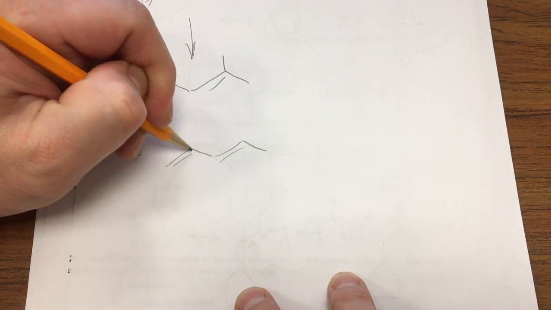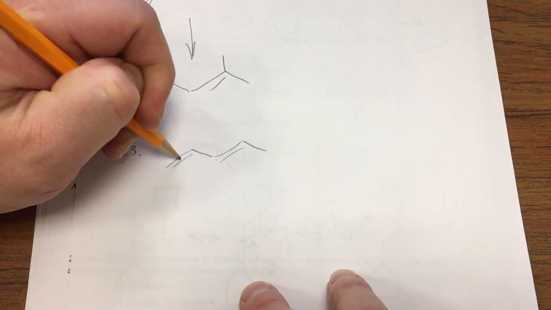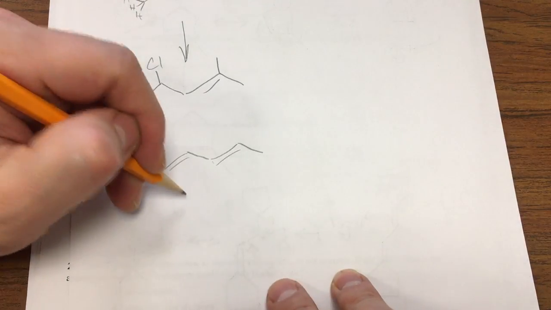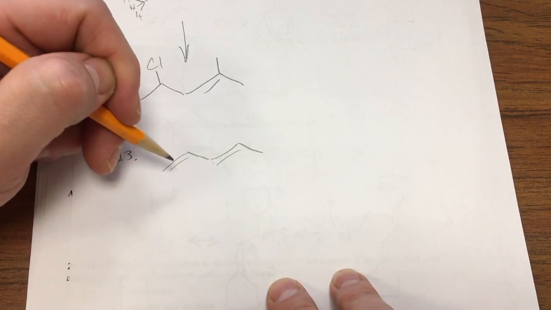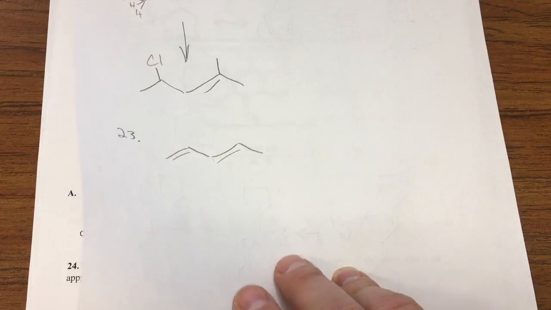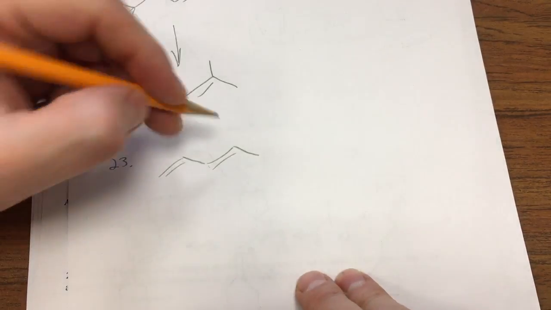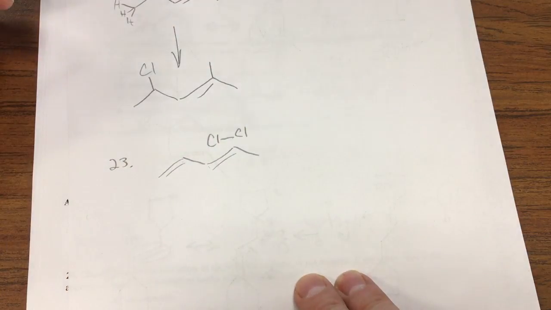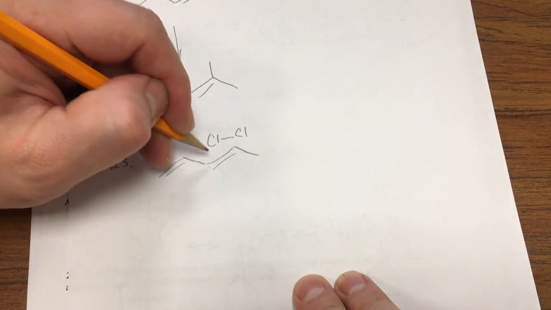Inside carbons, we'll get the carbocation. We have a choice between this one and this one. We are reacting with Cl2 here in this case. So this is a little bit different. Cl2 will react with the most substituted double bond here.